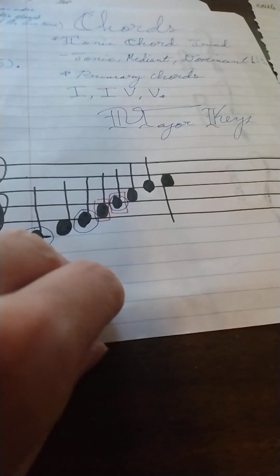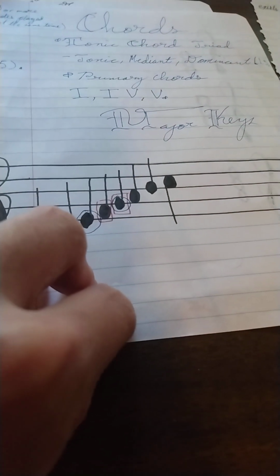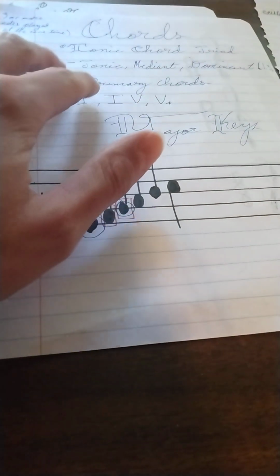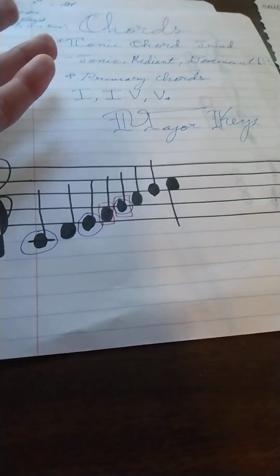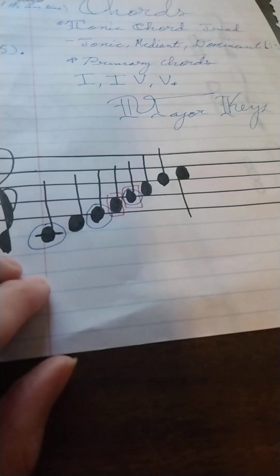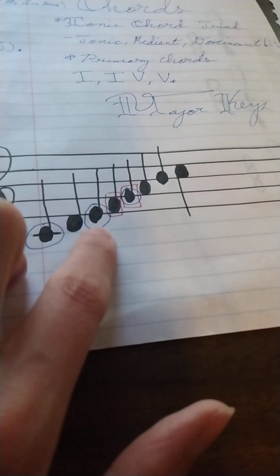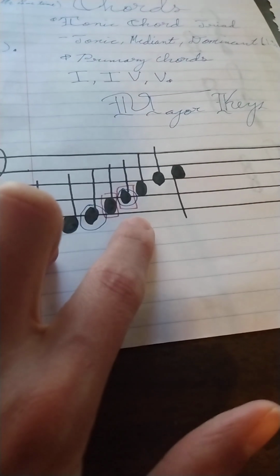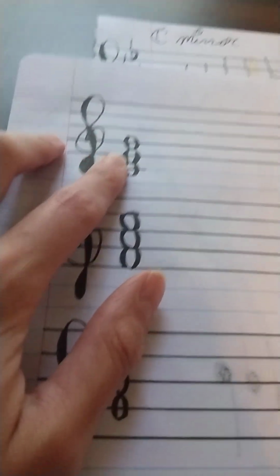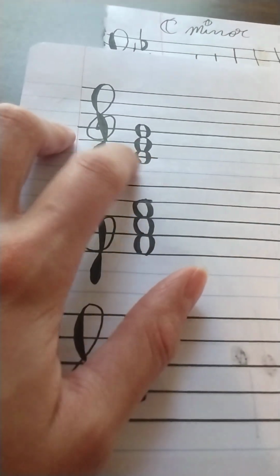Okay. And then, as I said, primary chord triads would be just like a tonic chord triad. So a tonic chord is composed of 1, 3, and 5. How we would write that as a chord is like this.